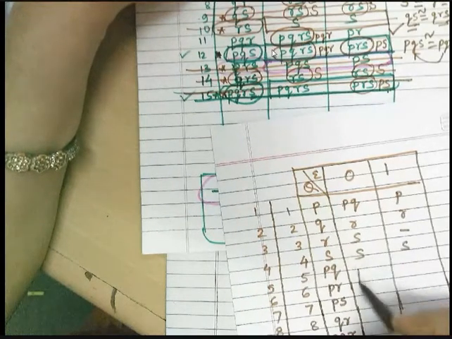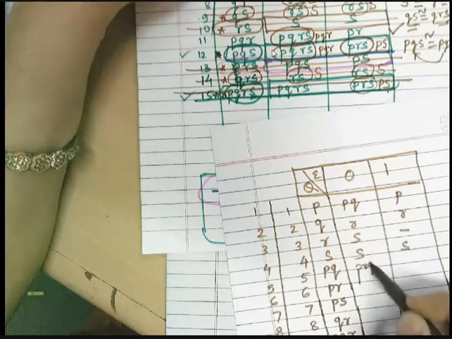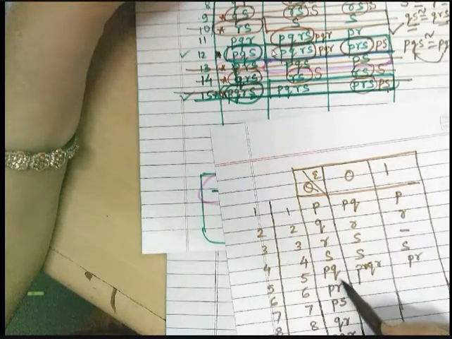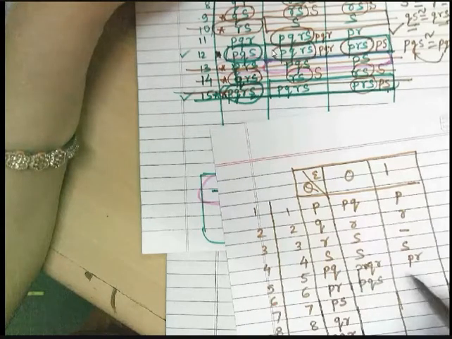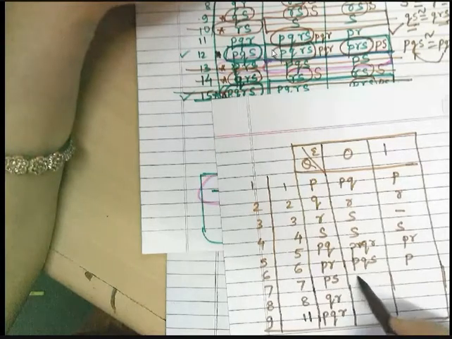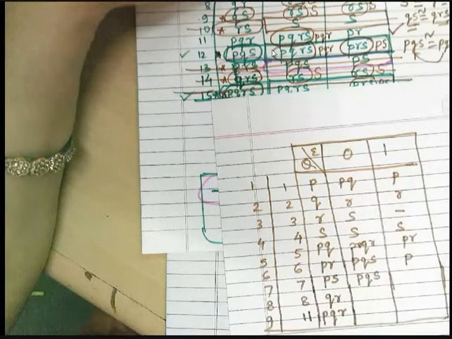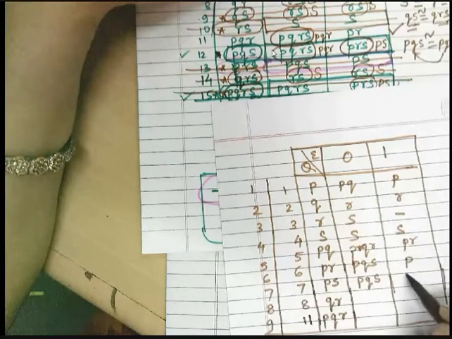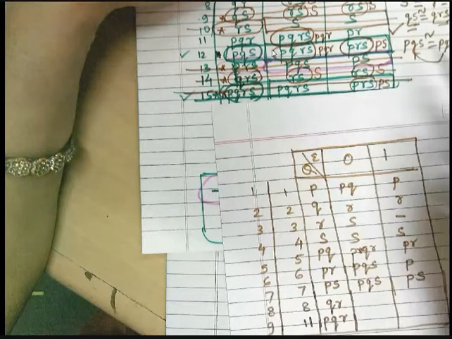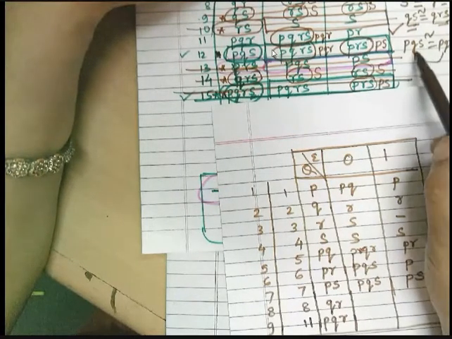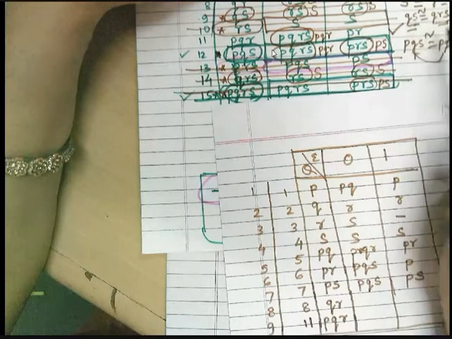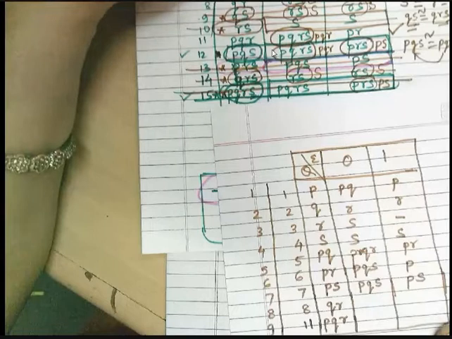Then PQR, sorry, PQR, PR, PQS, P, then PQS and PS. See, PQS, we have not replaced this PQS. PQS was equivalent to PQRS. No, so it will be there. No? Is it included? PQS?